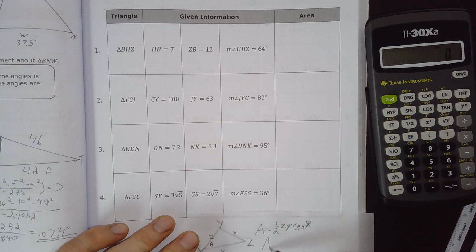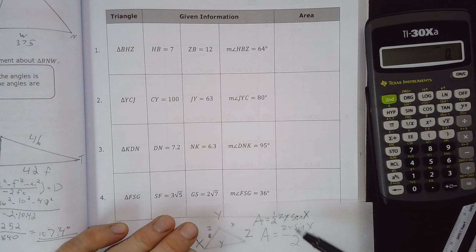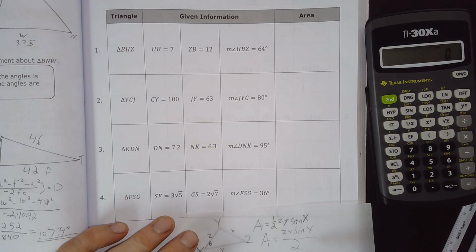You could also rewrite this as area equals z times y times the sine of x divided by 2, because that is mathematically equivalent. Just remember it's the two lengths that you know, multiplied together, and both of those multiplied by the sine of the angle opposite the length that you don't know, divided by 2.